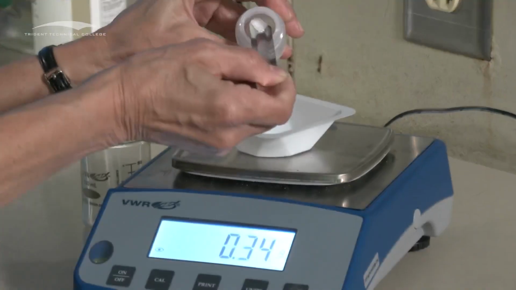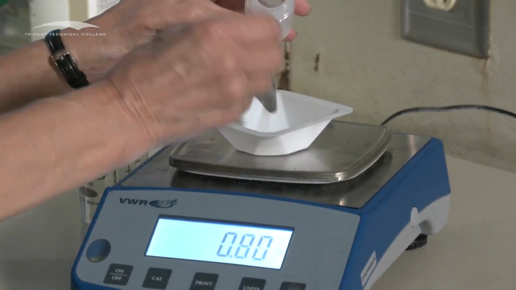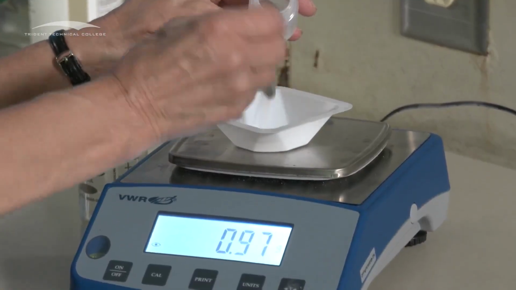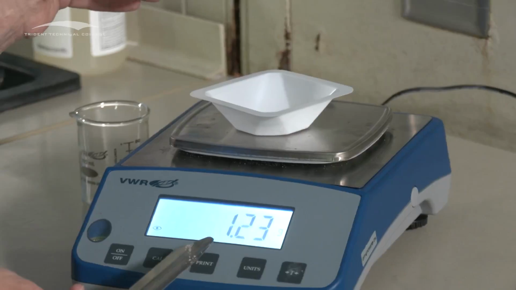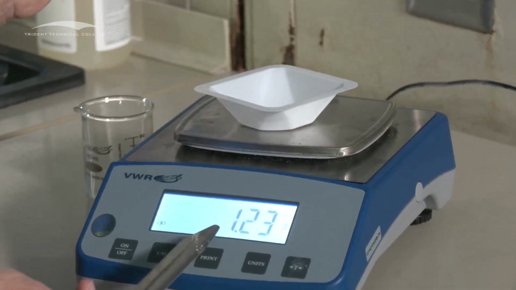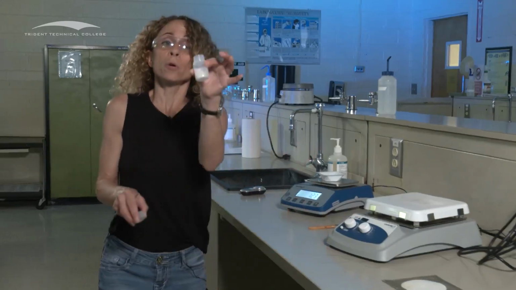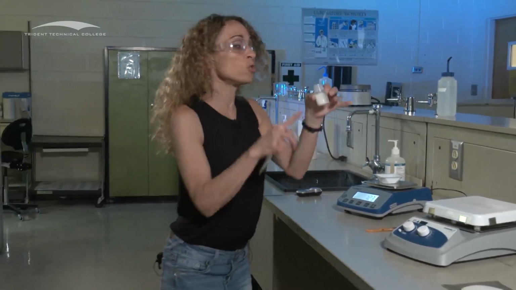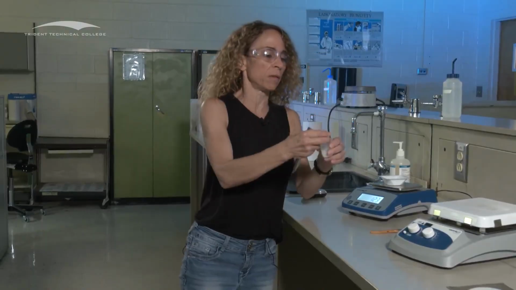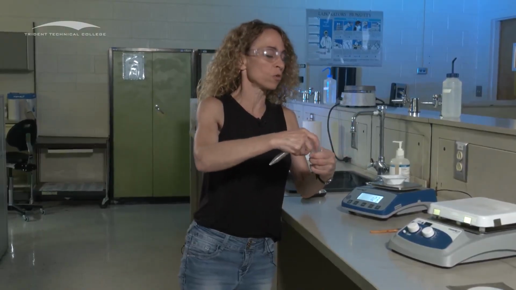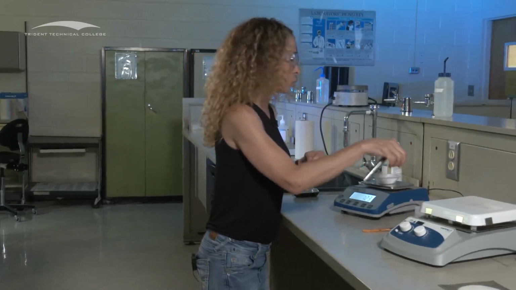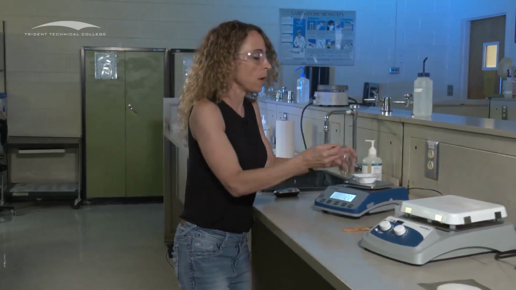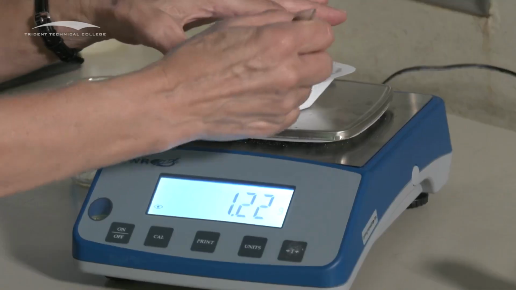But let's say I'm adding and then someone comes up and for whatever reason, oh no, look what happened. I am over 1 gram. This can't be happening. Do not put it back into the bottle. Once you take the solid out of the container, it's contaminated. So the worst thing that you can possibly do is put it back in here. Do not do that. So what you're going to do is just get another container and then take it out and bring it back to 1 gram.